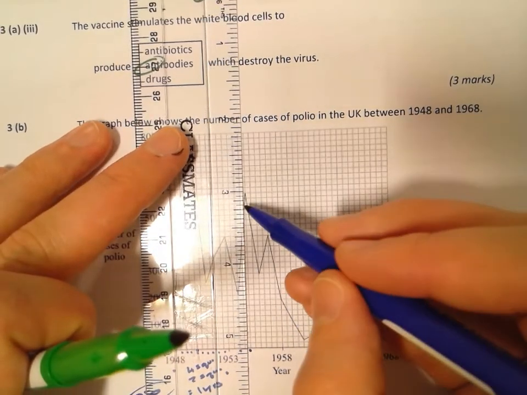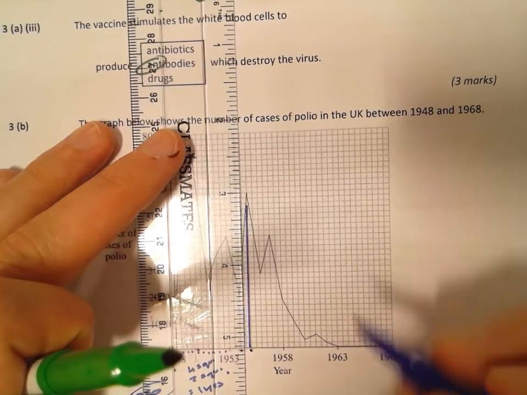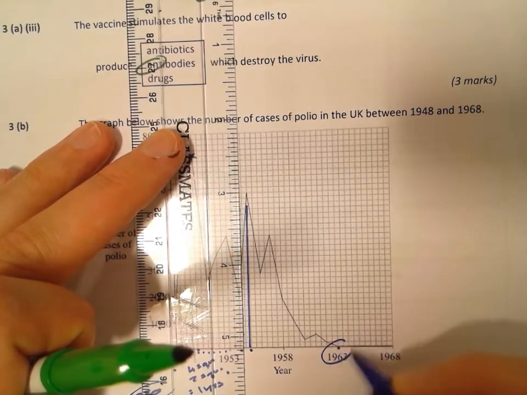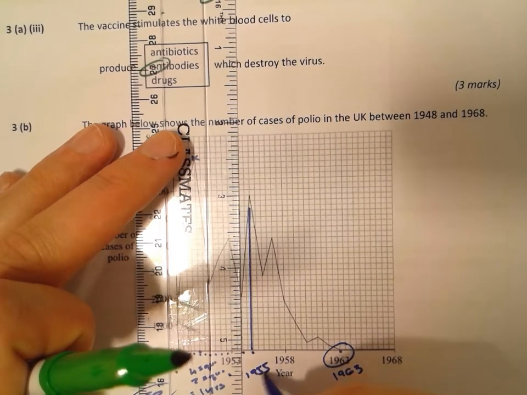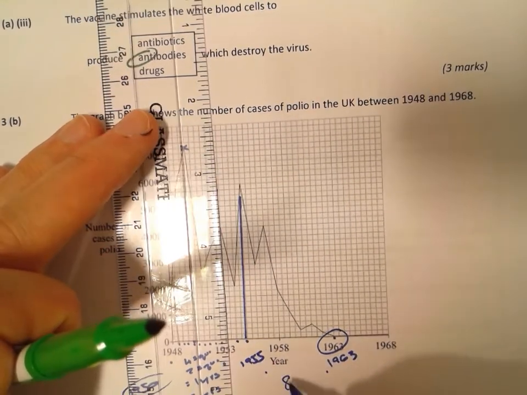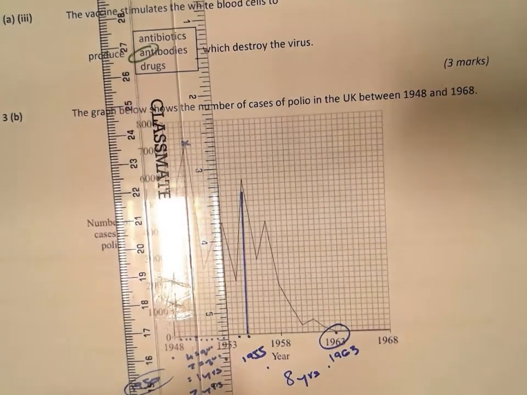So it was first used here. It got to 0 in 1963. So the difference between that and that is 8 years. So it took 8 years to fall to 0. That's the answer there.